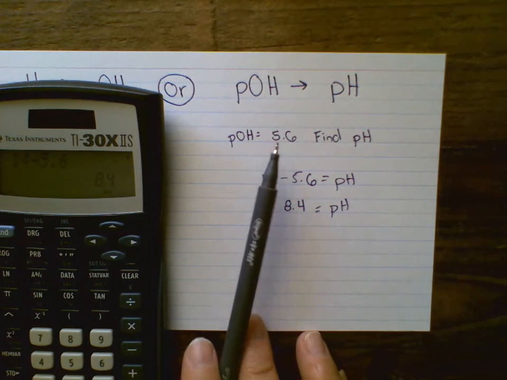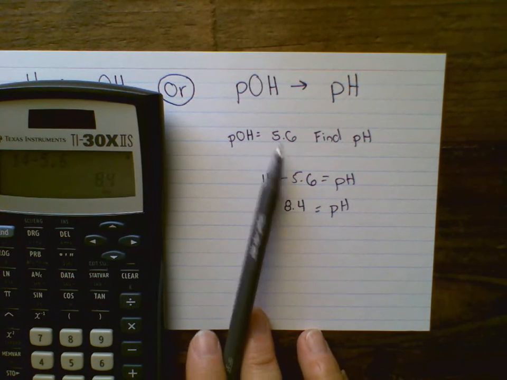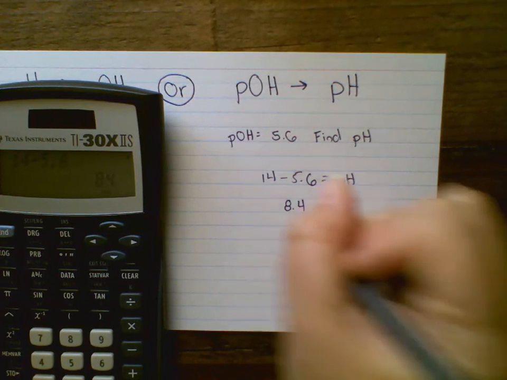So again, if we look at those numbers, pH of 8.4, that's just above neutral, so it's slightly basic. pOH of 5.6, again, just below neutral, just below that 7 number. So in both cases, again, we're looking at a basic solution.